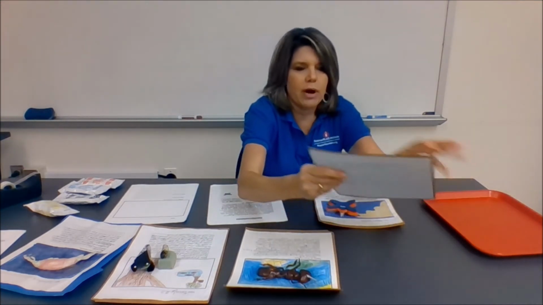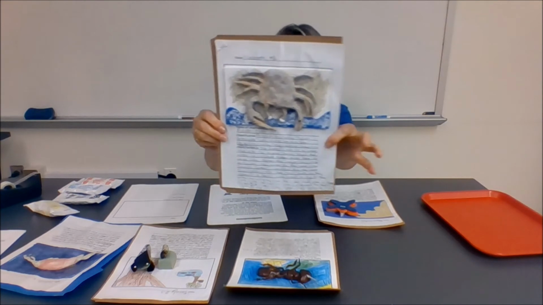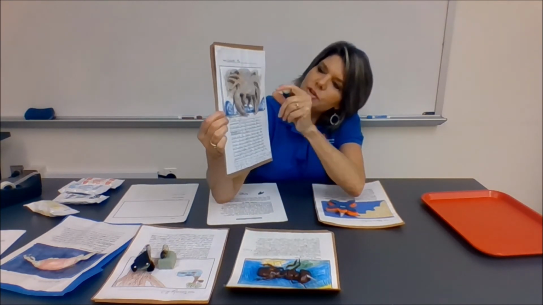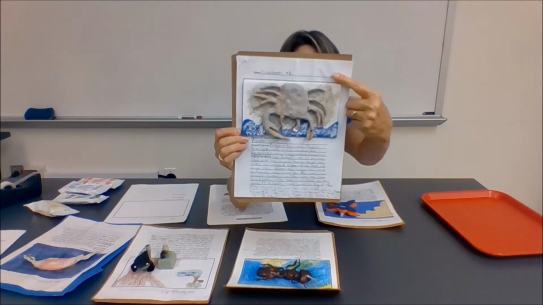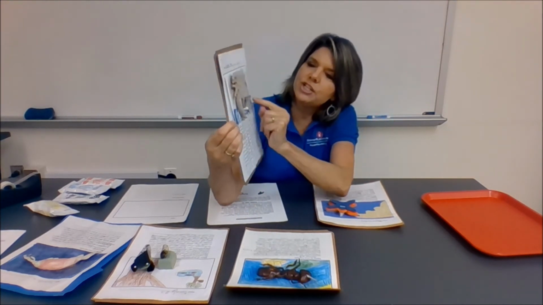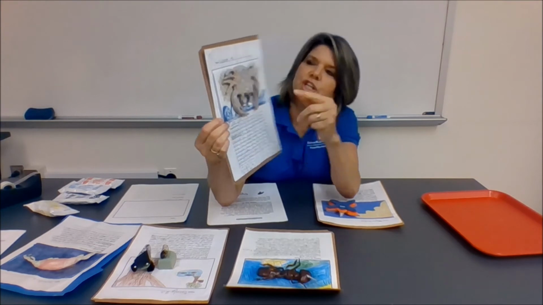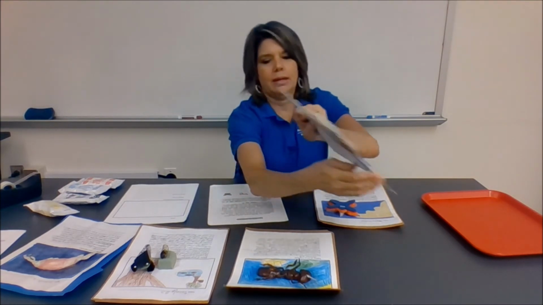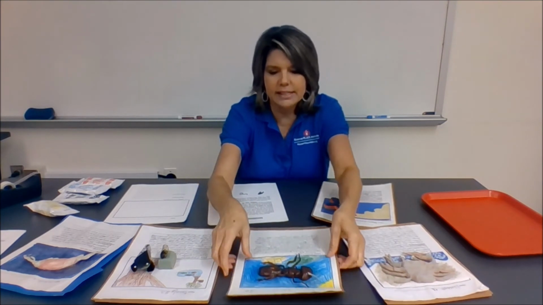Here is a fiddler crab, and the fiddler crab is made from Model Magic. You look here. So she actually took some sand and she glued it on the background. And she also has, it looks like a piece of foam that she's cut to make it look like the ocean. Okay. There's one.